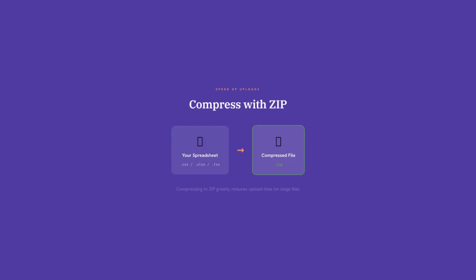Geocodio also supports compressed zip files. Simply compress your spreadsheet to a .zip file before uploading. This can greatly reduce the time it takes to upload large files.